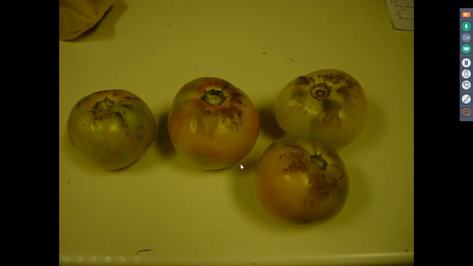Here's a situation where a grower had a plant monitoring program in place on tomatoes. This particular disorder on tomato is a calcium boron problem that usually comes in when you have a little bit of a spell of cold weather.